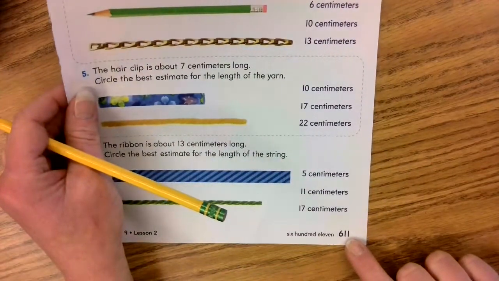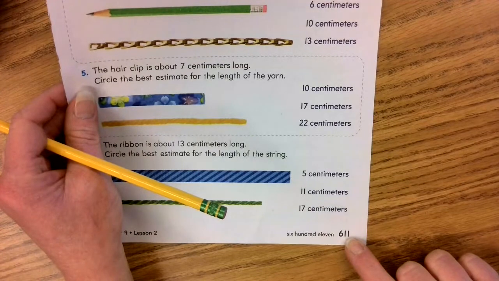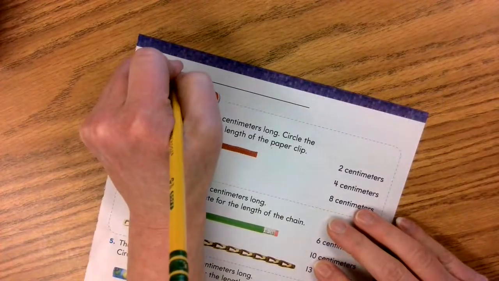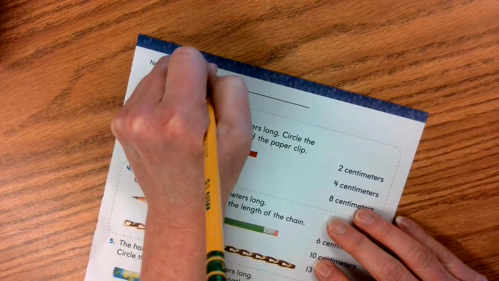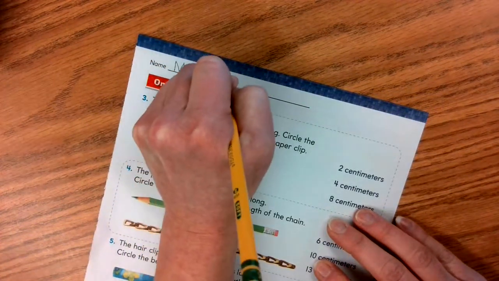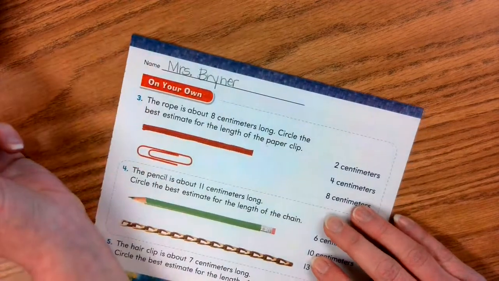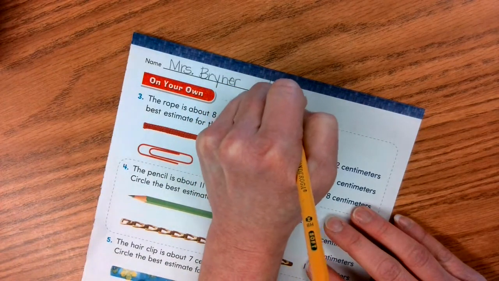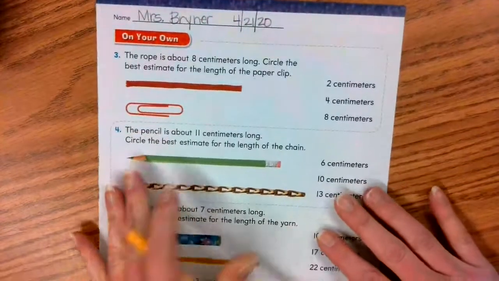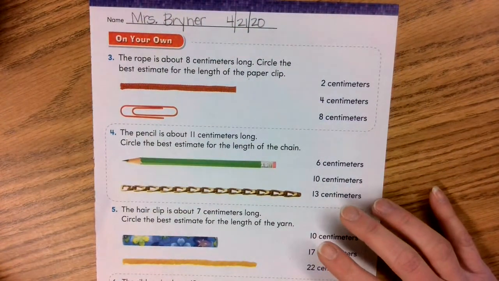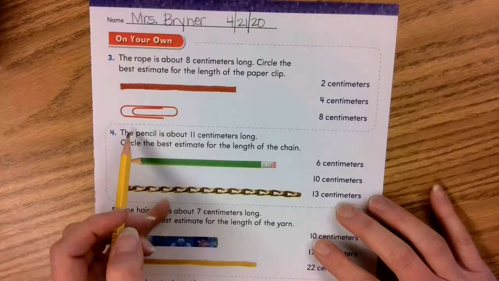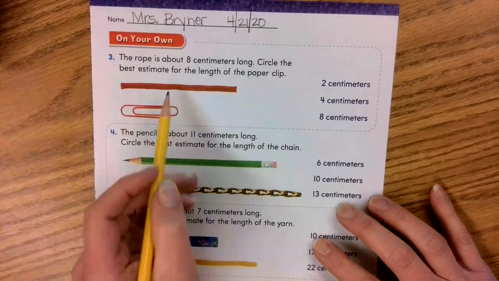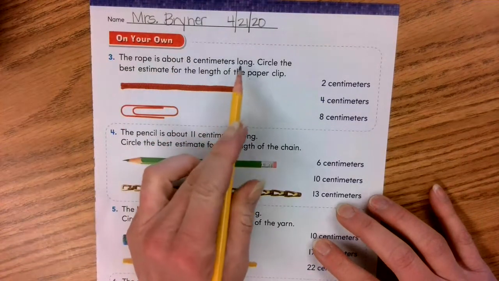Okay. All right. Take a look at page 611. Make sure your name is at the top. And the date. Okay. You're just going to be doing more of the same thing. The rope is about 8 centimeters long.